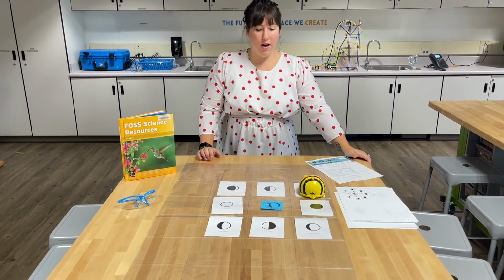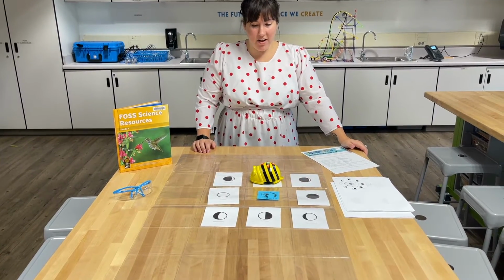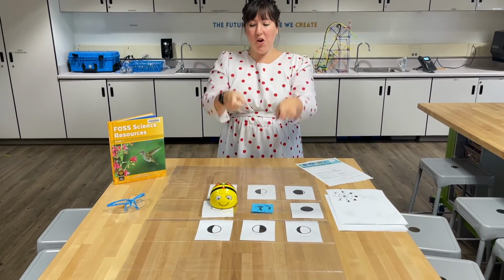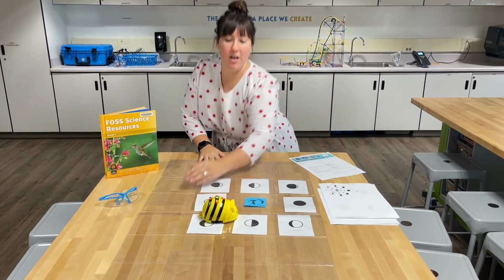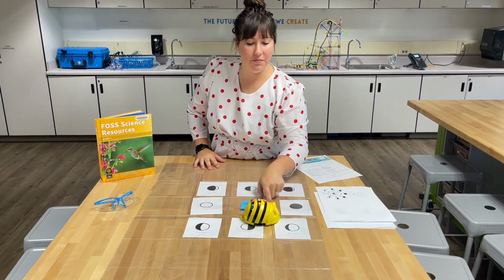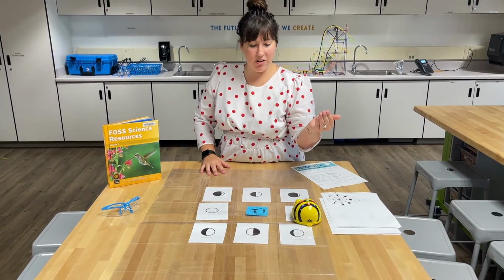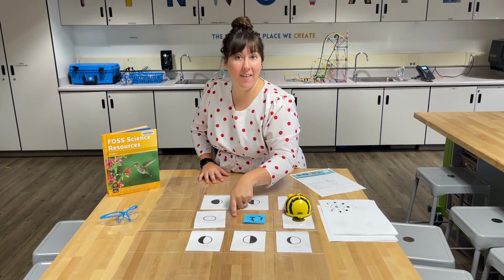And it'll go all the way around to waxing crescent, first quarter, waxing gibbous, full moon, waning gibbous, third quarter, and waning crescent, and back to new moon. So you can see that the earth is in the middle.